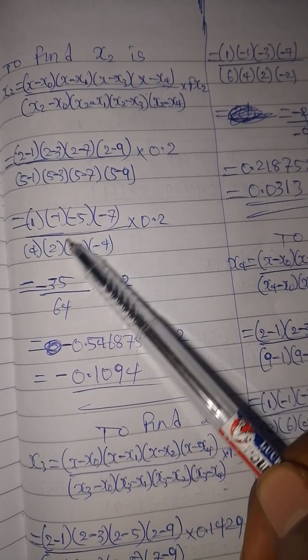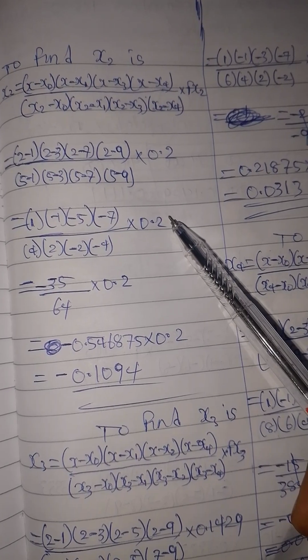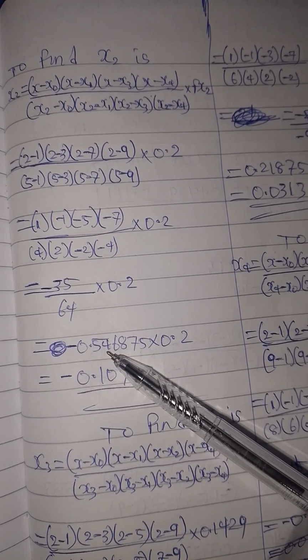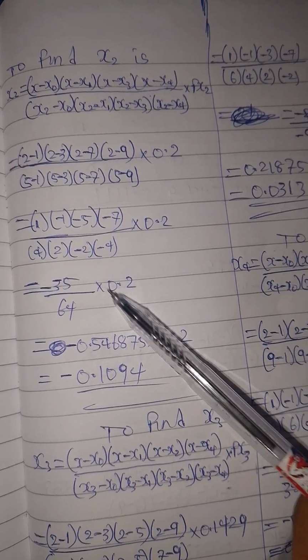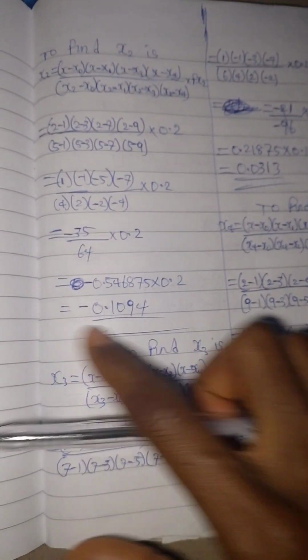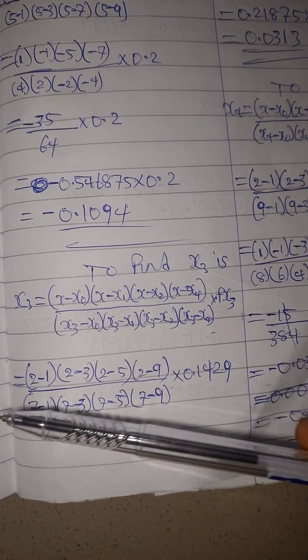So everything here multiplied will give you minus 35. All of everything multiplied by this will give you 64 times 0.2. So minus 35 over 64 will give me minus 0.546875. Now multiply by 0.2 will give me minus 0.1094. Again, to find x3, you apply the same rule.